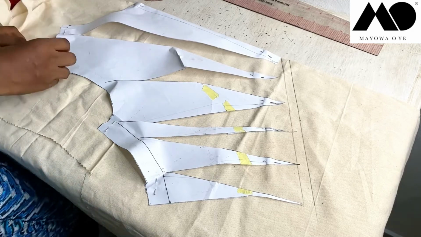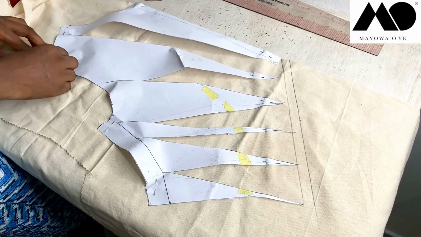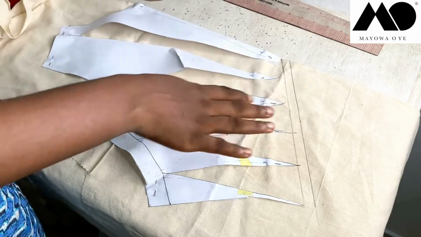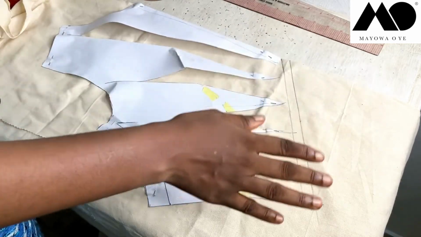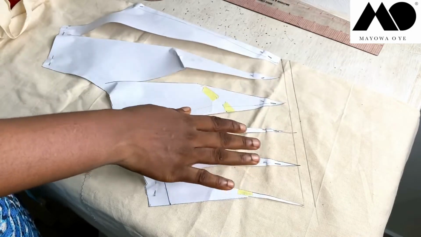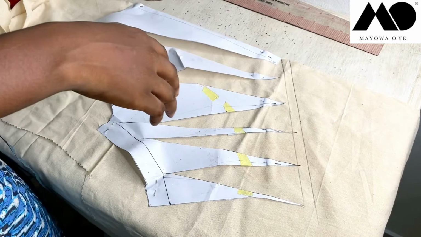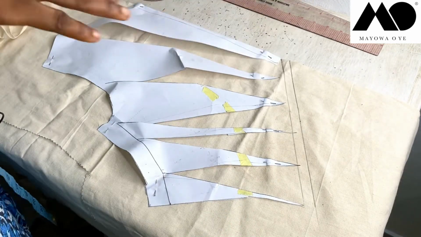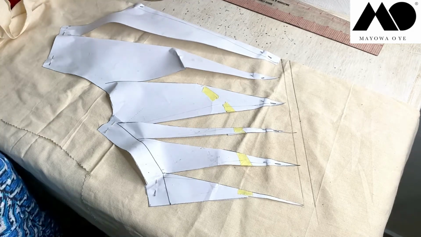Then you do the same also for the lower part. You spread it out, and then you place it on your fabric like this. So you can decide to first place this on a piece of paper first before placing it on your fabric, whichever way is convenient for you. So now I'm just going to go ahead to do the lower part now, and then I'll show you what both patterns look like when they are done being spread out.